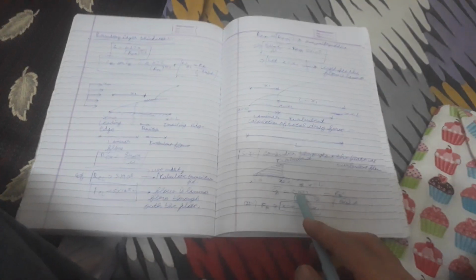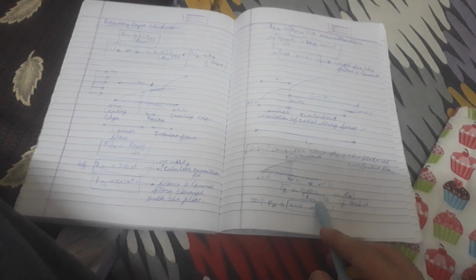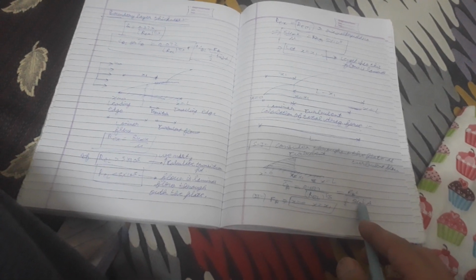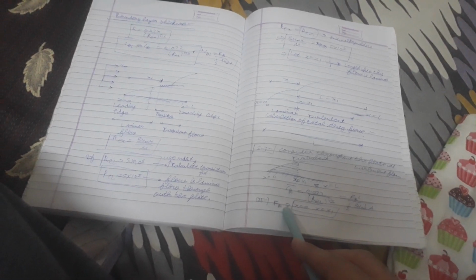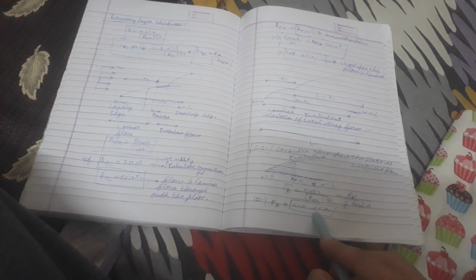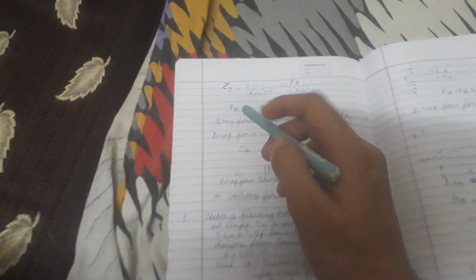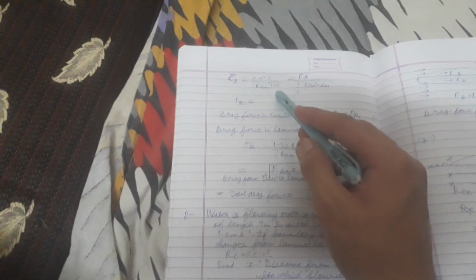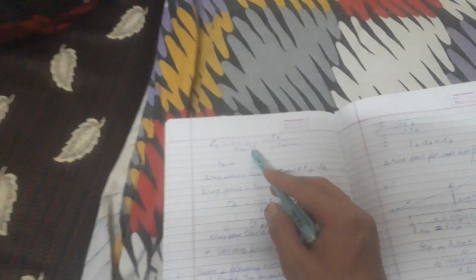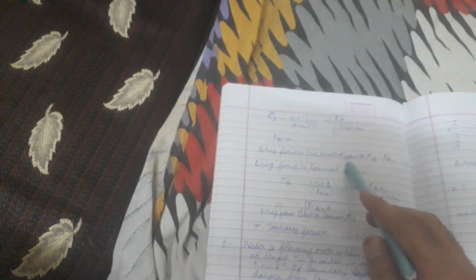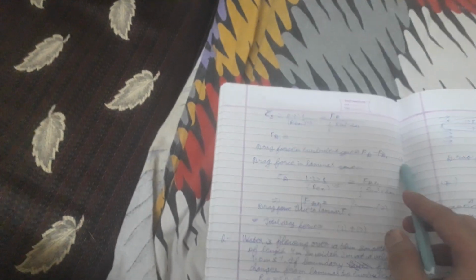CD bar is equal to 0.072 by REL whole raised to power 1 by 5, which is equal to FD by half rho u infinity square into A. This gives FD. Then for x is equal to 0 to x1, CD bar is equal to 0.072 by REx1 raised to 1 by 5, which is equal to FD1 by half rho u infinity square into A x1. FD1 is the drag force in the turbulent zone, so the remaining drag is FD minus FD1, dash 1.